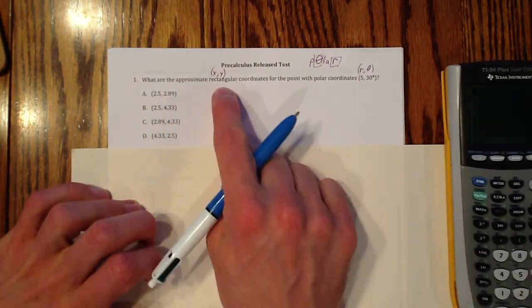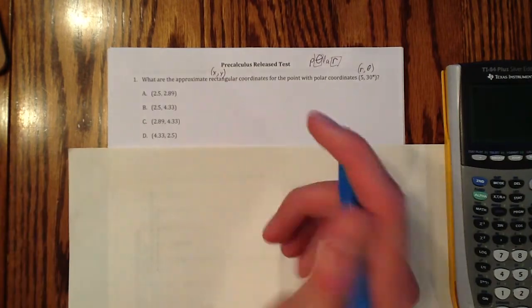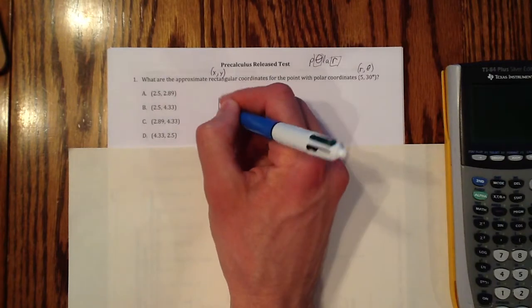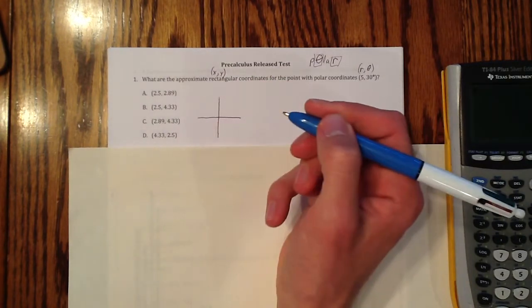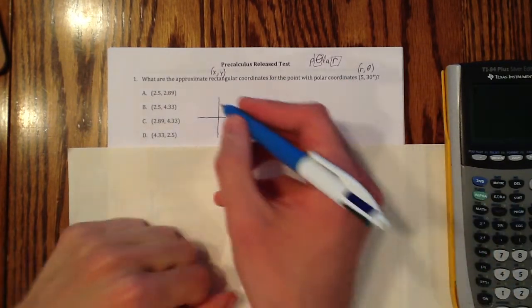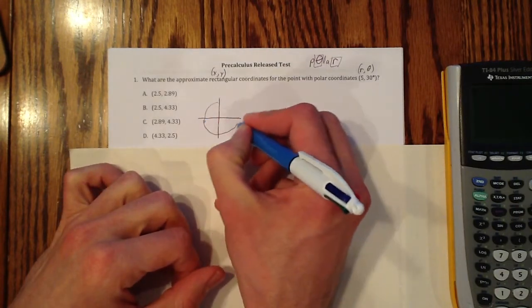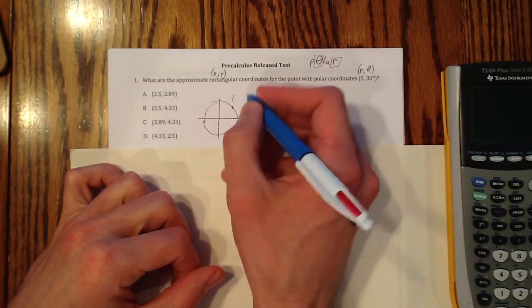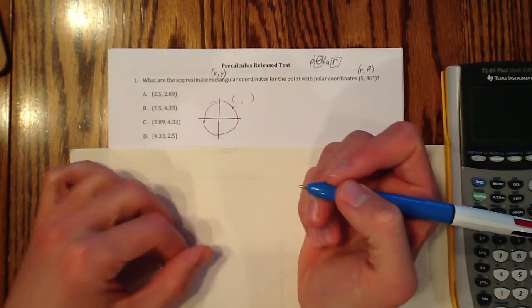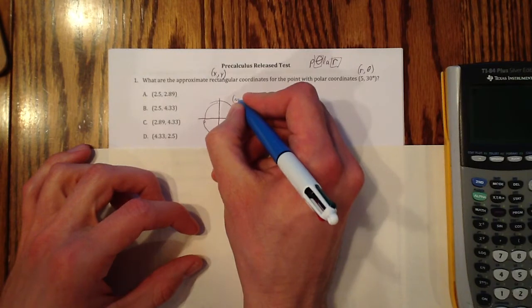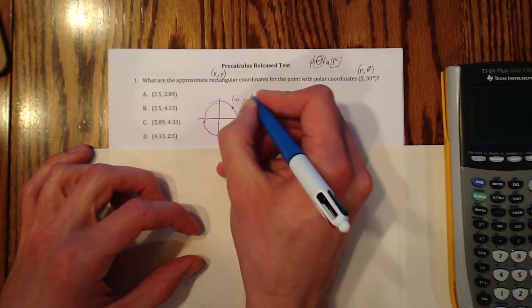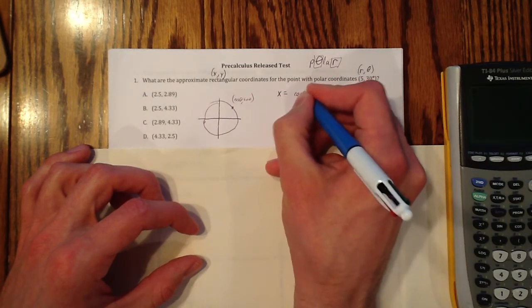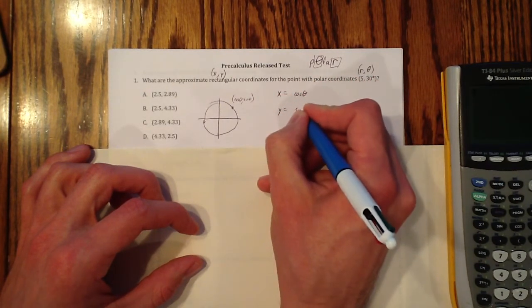So what are the approximate rectangular coordinates? We need to know an x and a y, and there were a couple formulas that I gave you, but if you don't remember them, let's think back to the unit circle for just a second. We had our little unit circle right there, and we had a point on it. This point right here was obviously x comma y, but let's really call it what it was. On the unit circle, it was cosine comma sine. So we know that x is cosine of theta and y is sine of theta, and that's great.